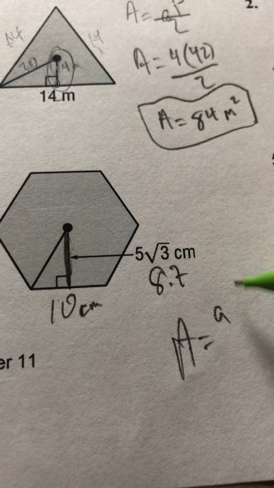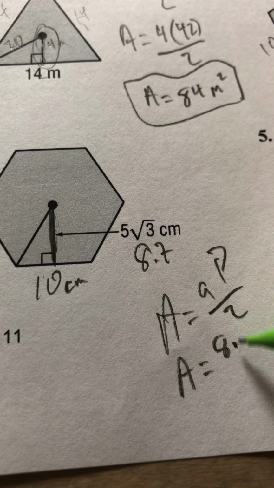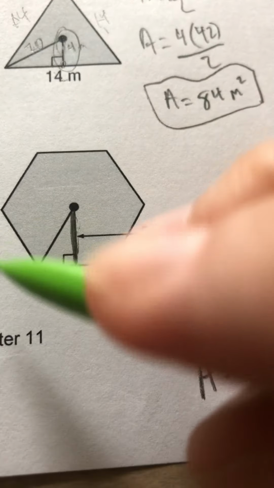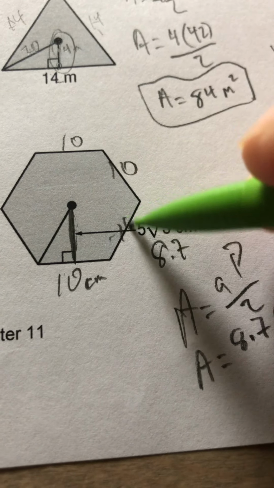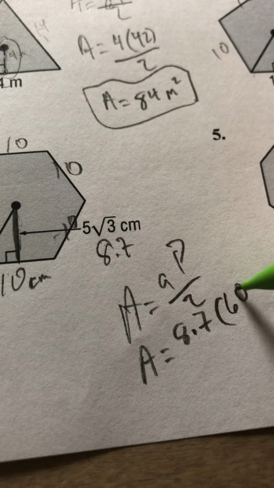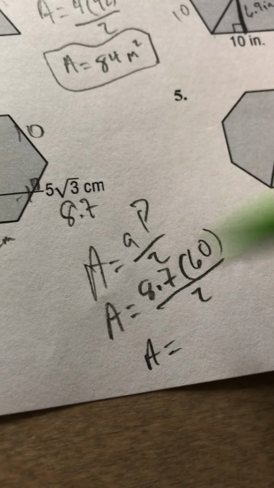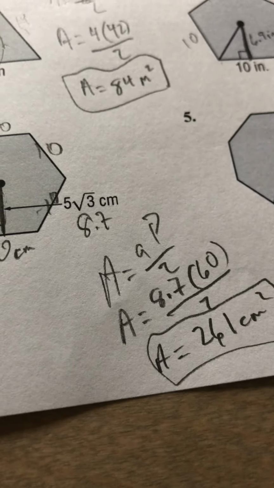So the area is little a times big P divided by 2. Area is the apothem, 8.7, times all these sides are 10. 10, 10, 10, 10, and 10. So add them all up, you get 60. And then divide by 2. Calculator, 261, I believe, centimeters squared. There you go. So that's the area of regular polygons. You have a couple questions like that on your assignment.